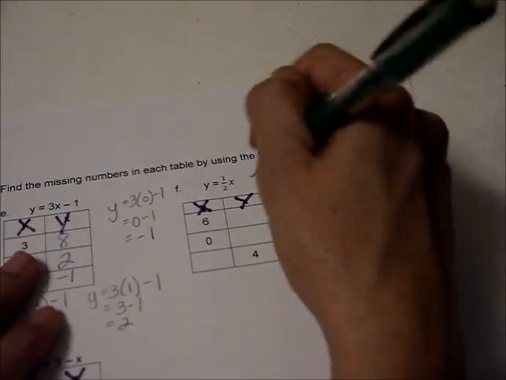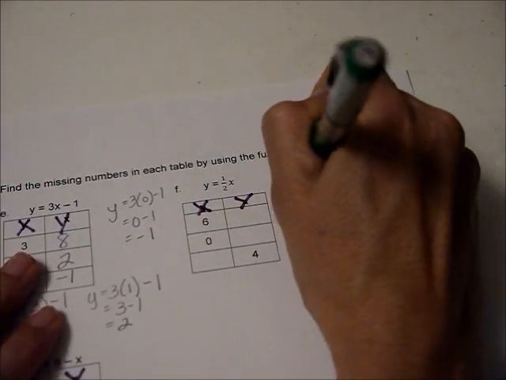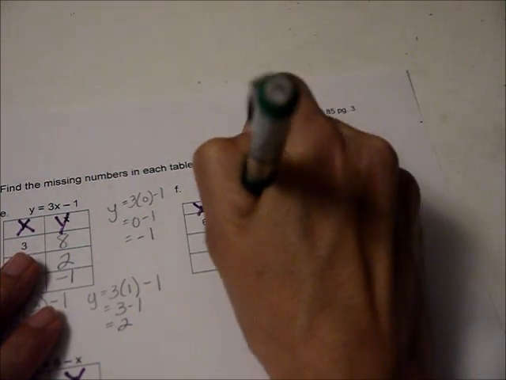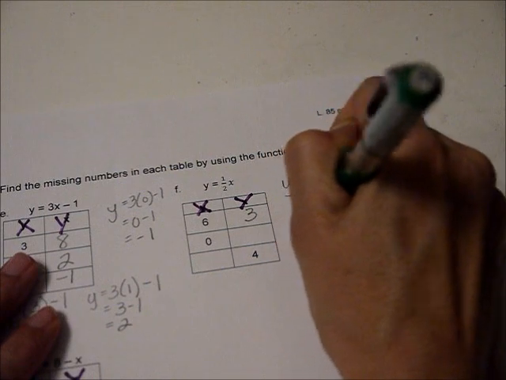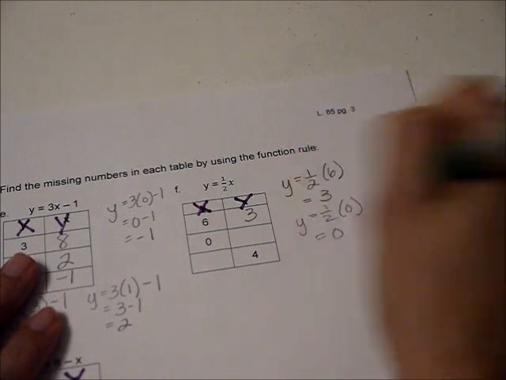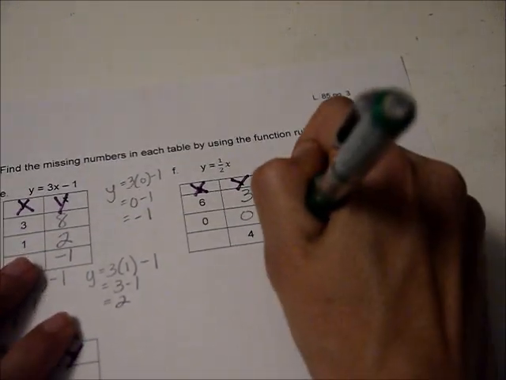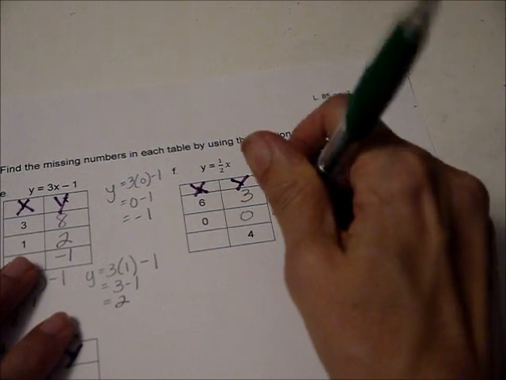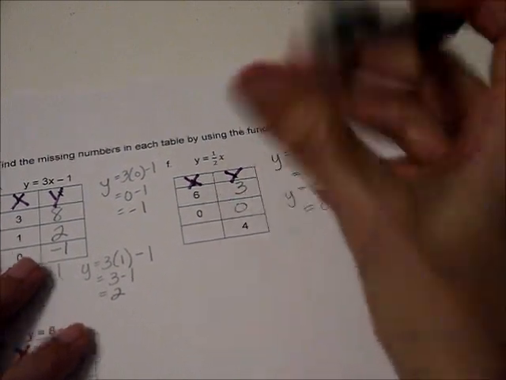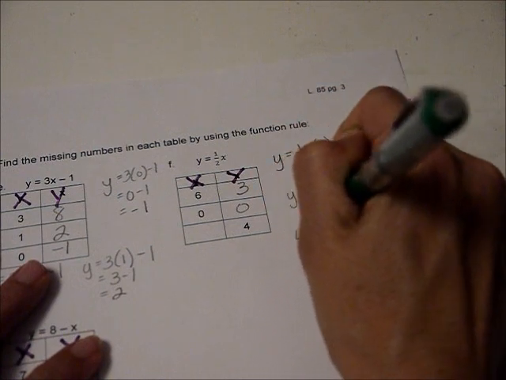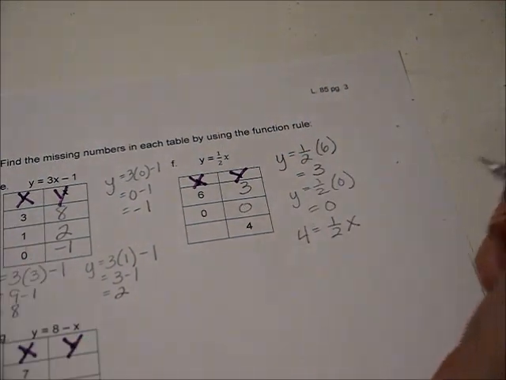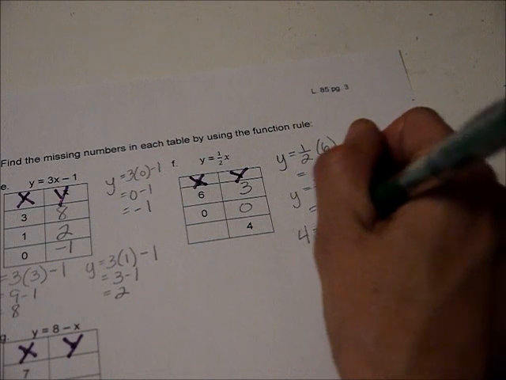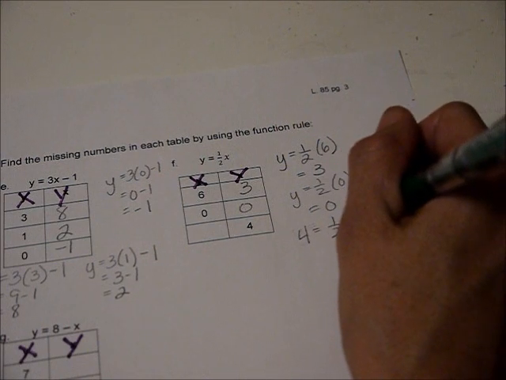Okay. Over here, when X is 6, 1/2 times 6 is 3. Okay, when Y equals 0, anything times 0 is 0. And when X is, we don't know. Y is 4 this time. That's tricky. We know it would go 4 equals 1/2 X. Okay, how do we figure out what X is? 4 is 1/2 of what? 4 is 1/2 of what? So when I say that, you should think 8.